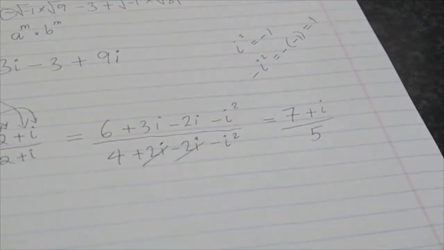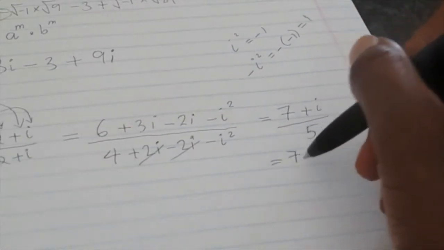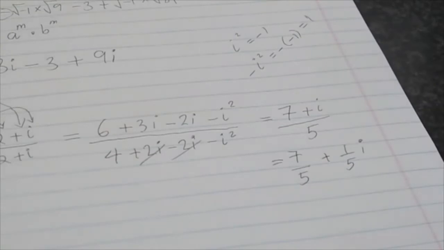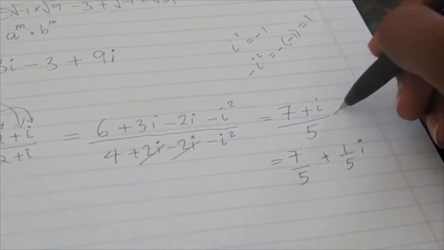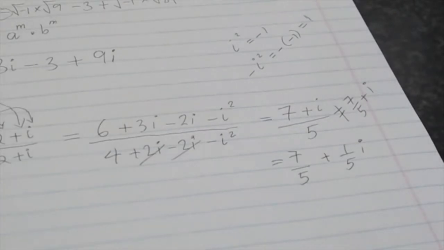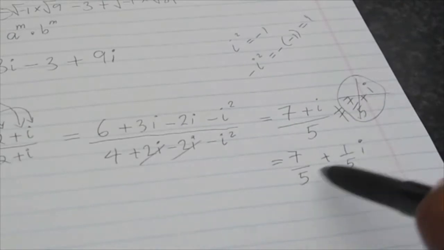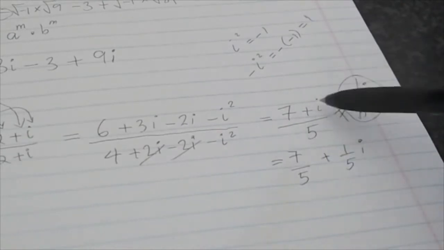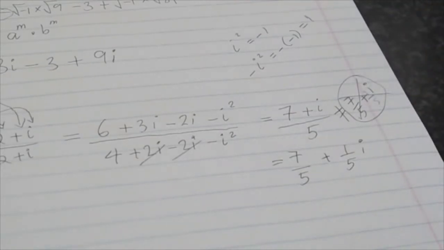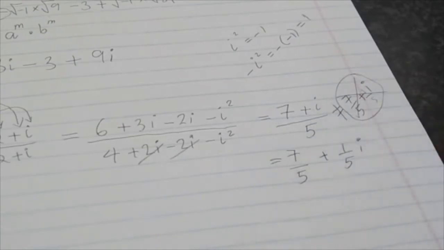Then just leaving it in the form a plus bi, this is equal to 7 over 5 plus 1 over 5i. So we always like to leave it in that form, a plus bi. So this is not the same as 7 over 5 plus i. No. Okay, so this is definitely wrong. Do not write it like that. Here you can see my denominators are the same. But this one here, if I were to add these two, I would have to make this 5 over 5, and then I would get 7 plus 5i over 5, which is not what I have over there.